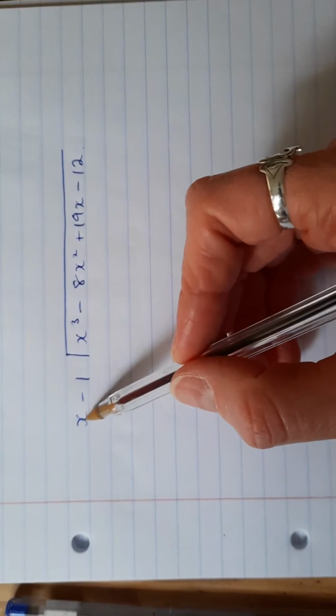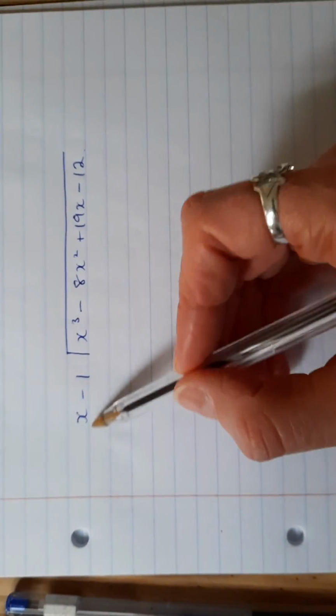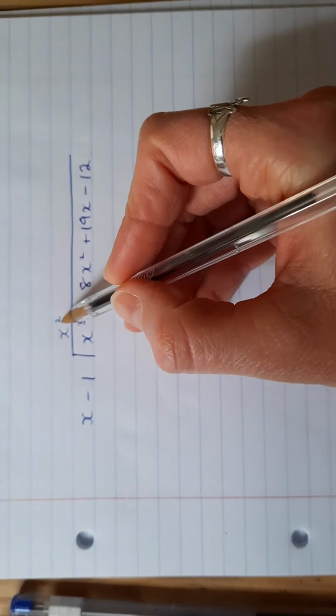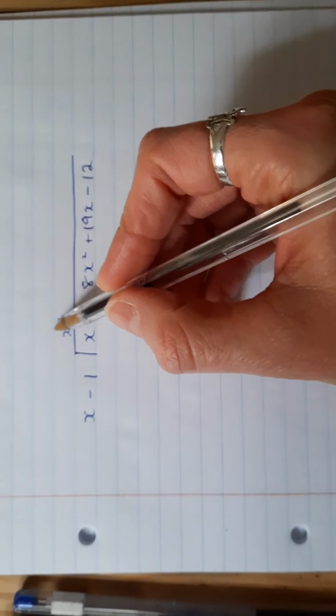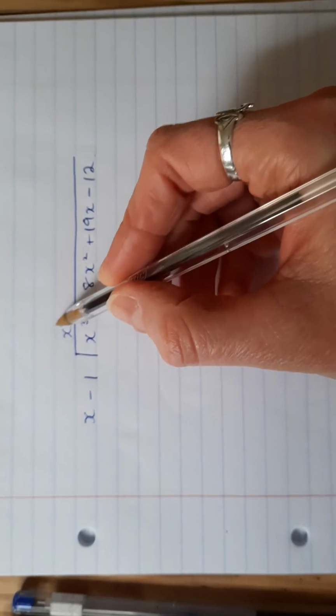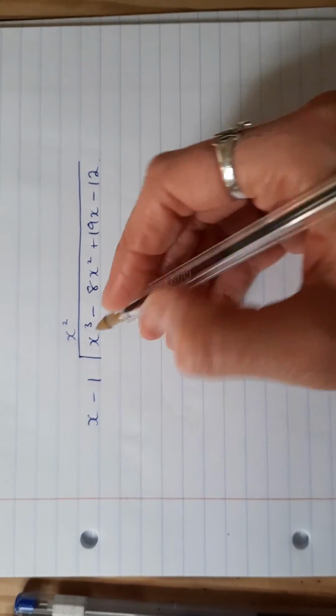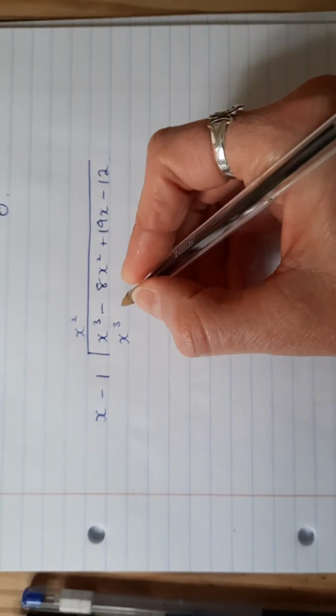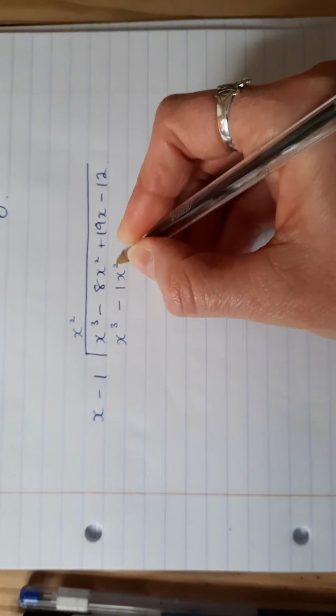So x into x cubed, we divide the first thing into the first thing. That would give you an x squared. Once you've done your dividing, so step 1 is divide, step 2 is multiply. So multiply this by all of the divisor. So x by x squared is x cubed, x squared by -1 is -1x squared.